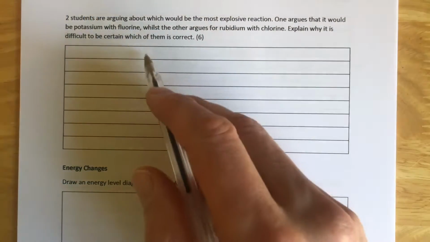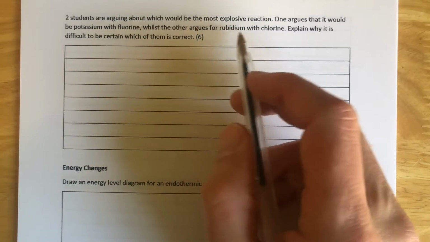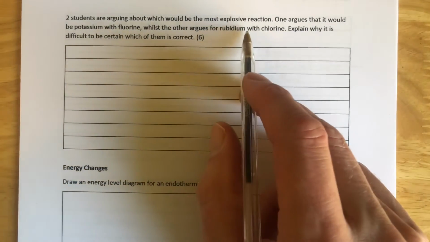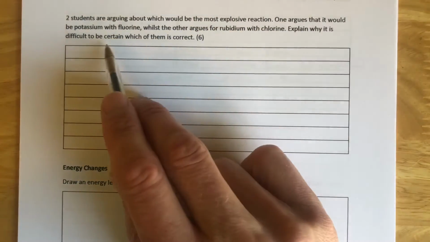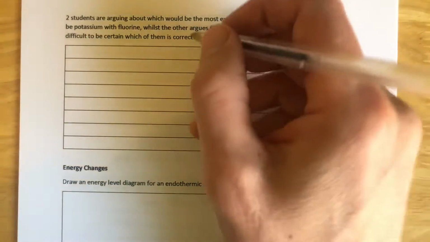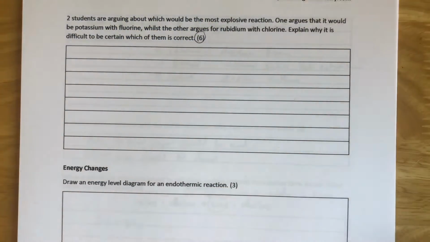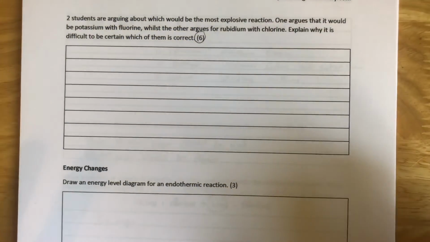Two students arguing about which will be the most explosive reaction. One argues that it would be potassium with fluorine, whilst the other argues for rubidium with chlorine. Explain why it is difficult to be certain which of them is correct. 6 marks. Okay, so be careful with questions like this before you dive in.